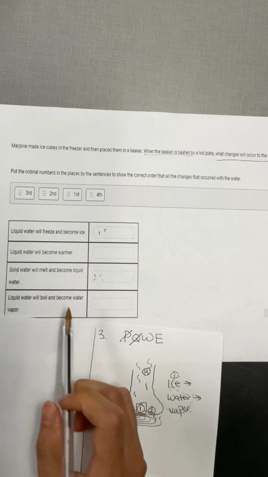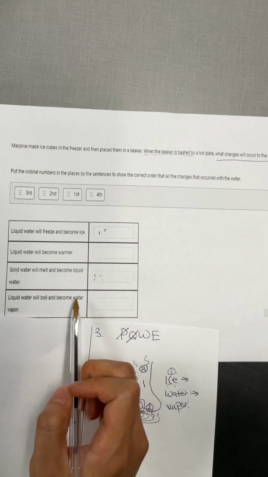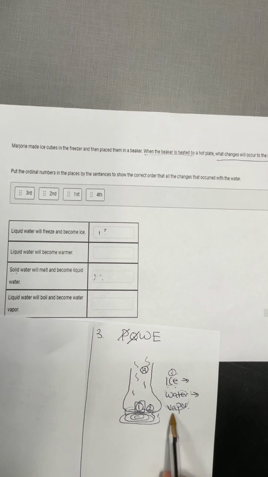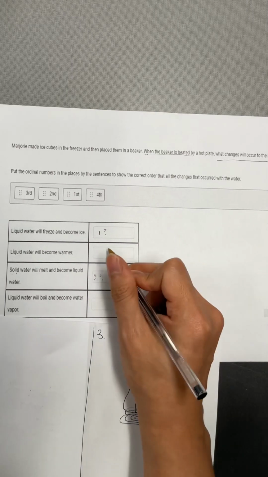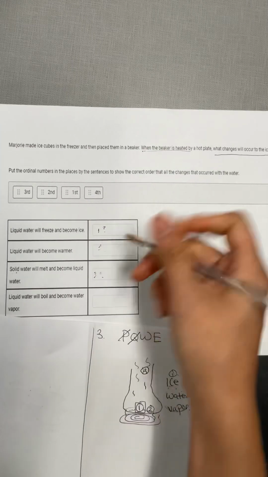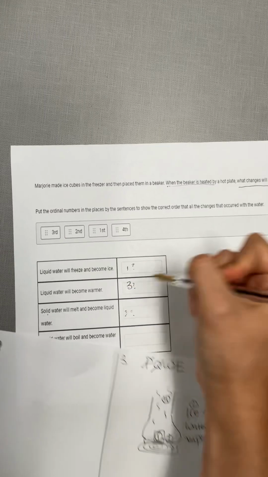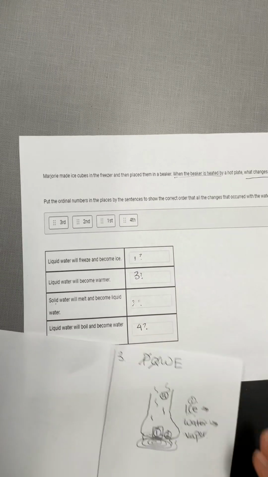Question mark. Liquid water will boil and become water vapor. I know water vapor is at the very bottom, and I remember this one was somewhere around here, so there should be 3 and 4. So now the evidence.